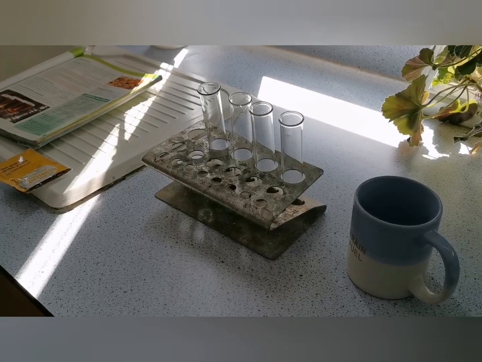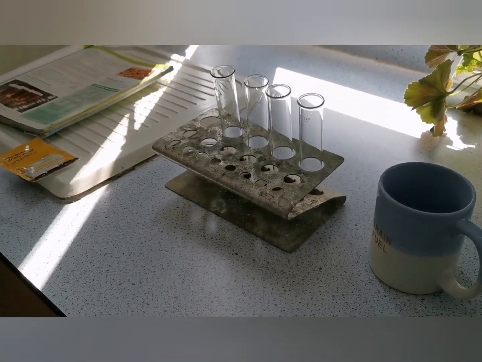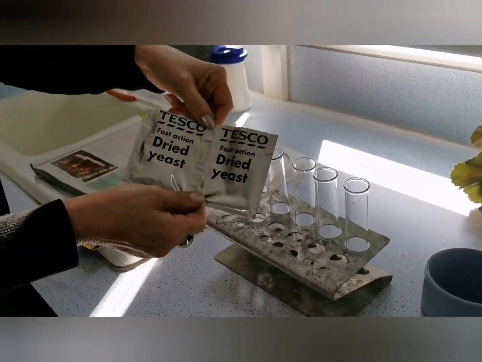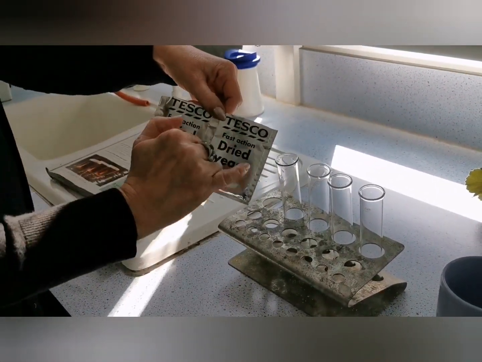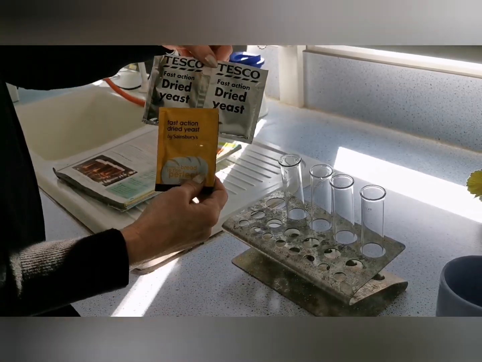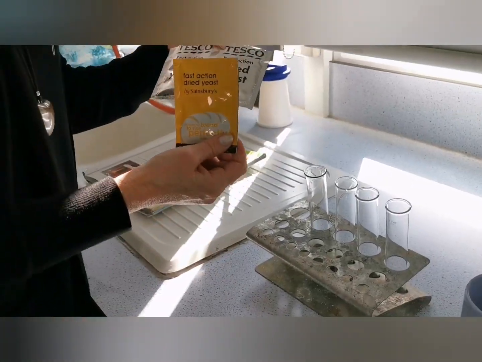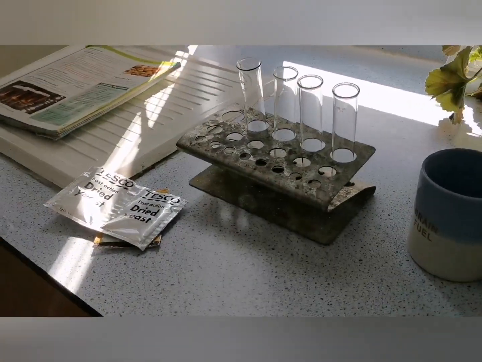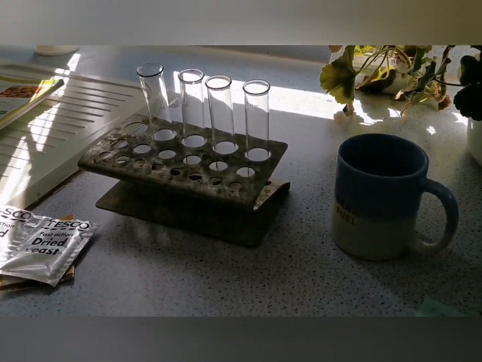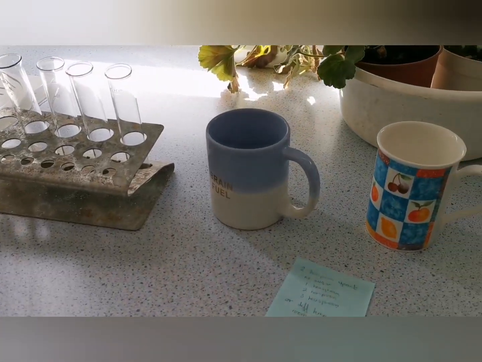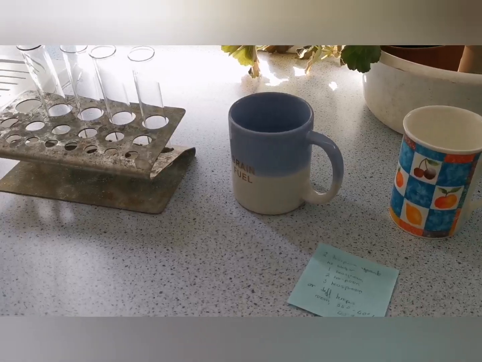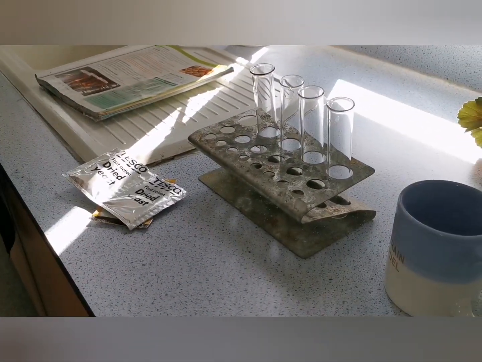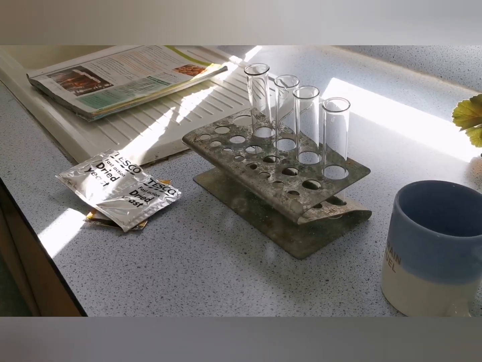Okay, so here we are today looking at anaerobic respiration, and we are going to look at the anaerobic respiration of yeast. So here we have some what they call fast action dried yeast from Tesco's or Sainsbury's or any other well-known brand. So yeast is a microorganism. It's used in many things to make food, beer, wine, and what we're looking at is how yeast does anaerobic respiration, so that means without oxygen, and it produces ethanol and carbon dioxide.